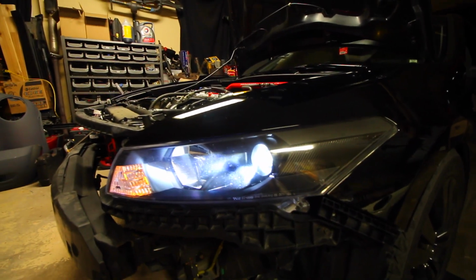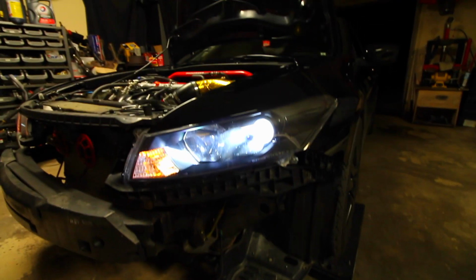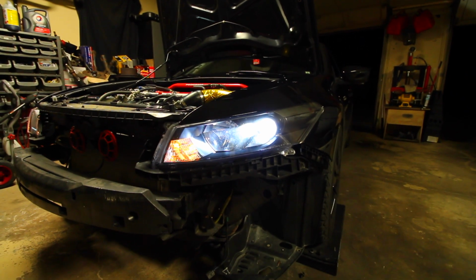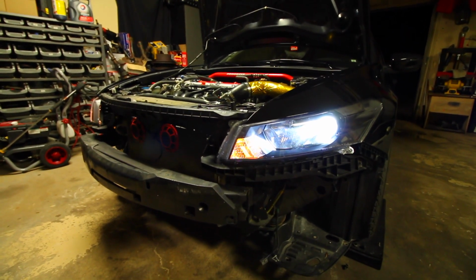Now it looks fantastic. Say if you had this type of LED mounted up in your headlights and in your fog lights, I promise you your car is going to look fantastic from the road. Now, other than looks, how does this do performance-wise?